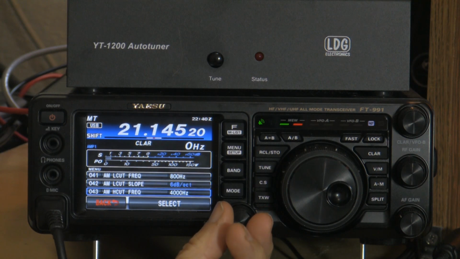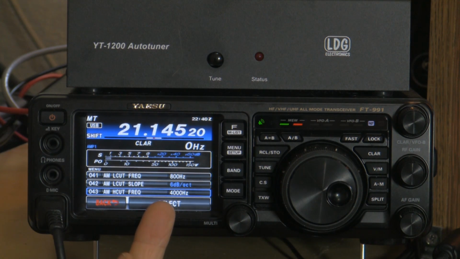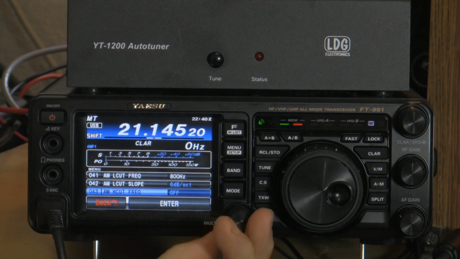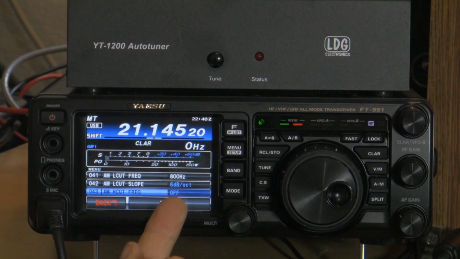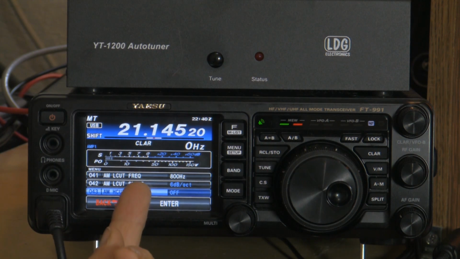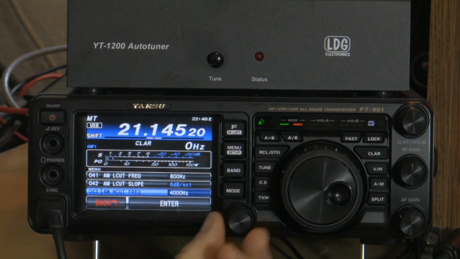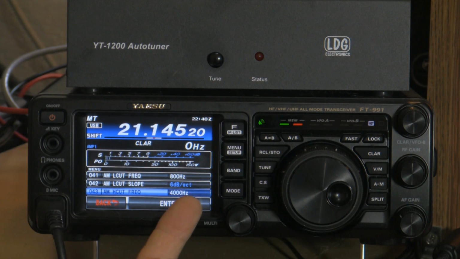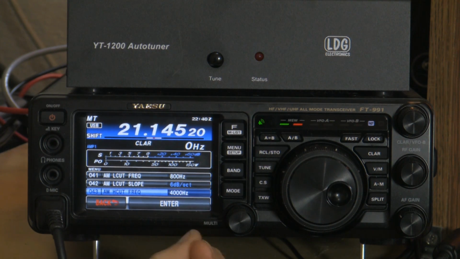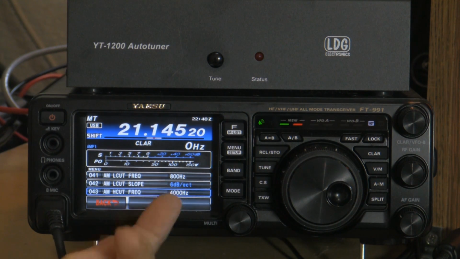And on the other side of that is at 4,000 hertz, and let's see where it varies. It goes up to the off position here, so you don't have to have anything. And the AM low frequency slope has an off position as well. But anyway, it can go up to 4,000 hertz, so that's as high as it goes. We'll enter that.